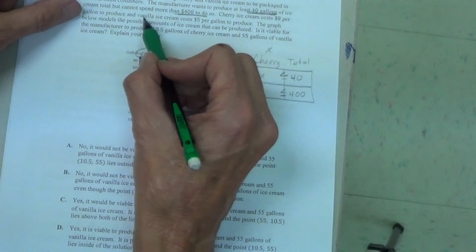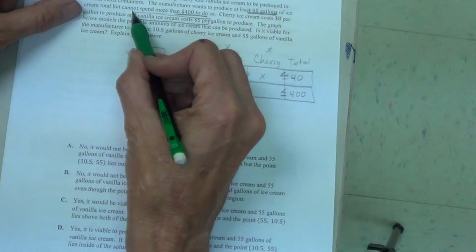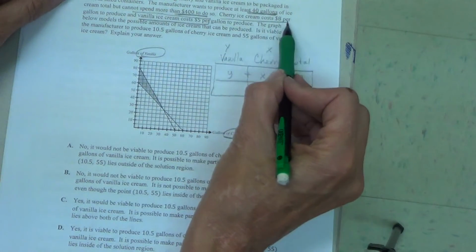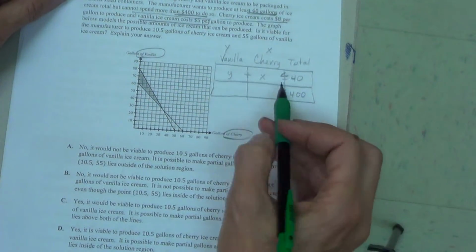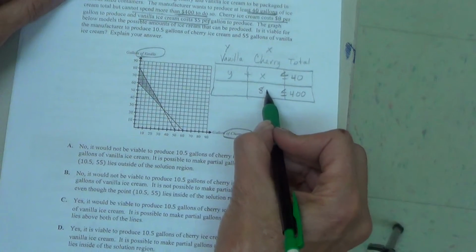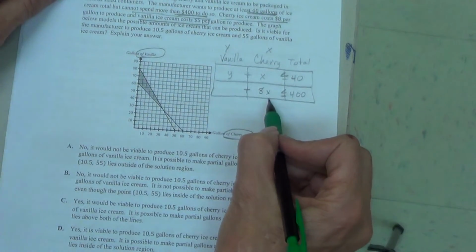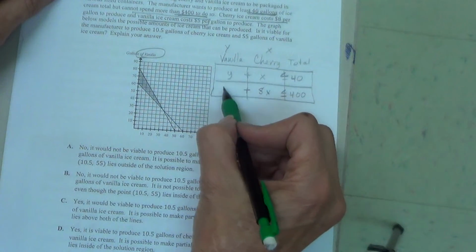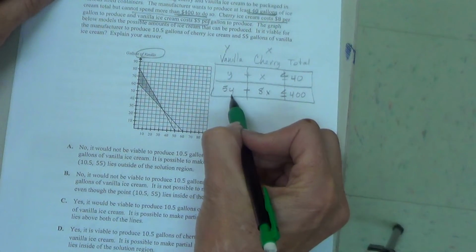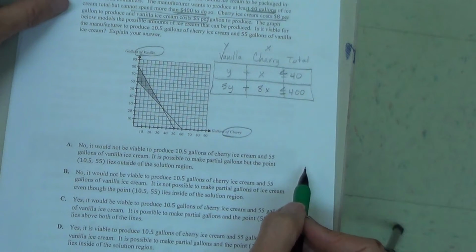Now it says that the vanilla is $5 and the cherry costs $8. So here with the cherry, you're going to be taking 8 as its value. You'd multiply the number of gallons you have times the 8. 5 for the vanilla. And those are your 2 equations.